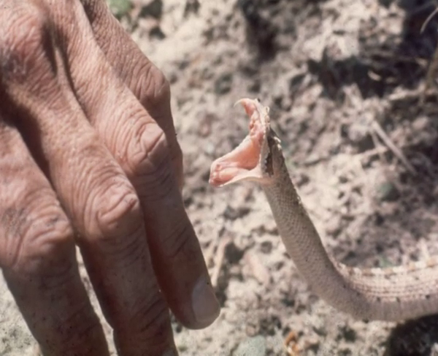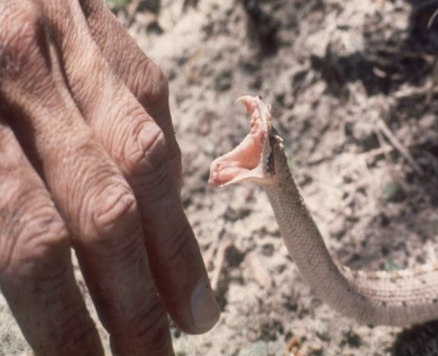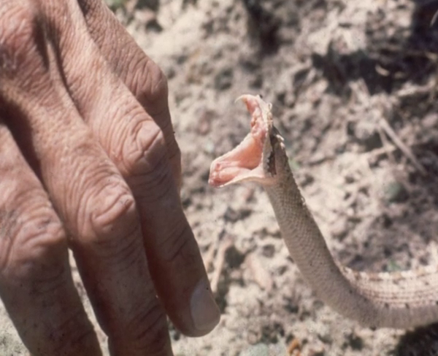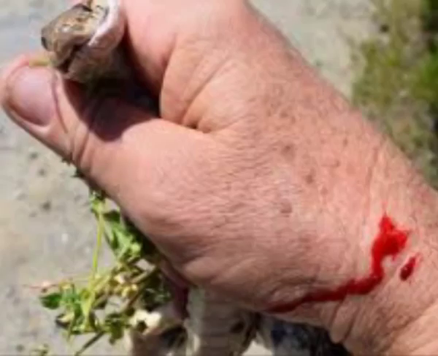70% of all snake bites are from non-venomous species. Only 50% of bites are venomous. Here the species actually envenomate the patient.